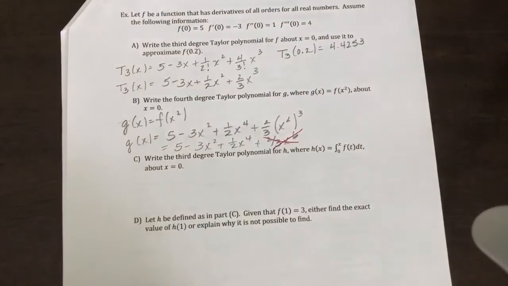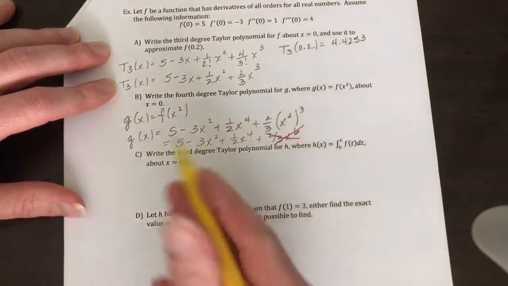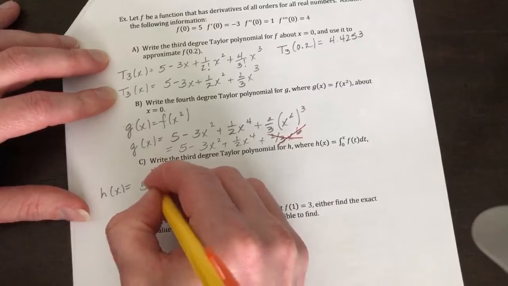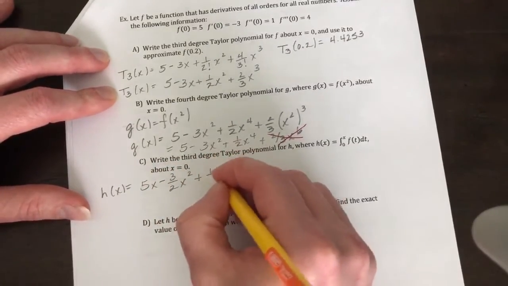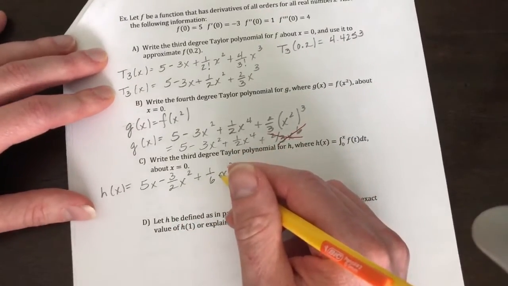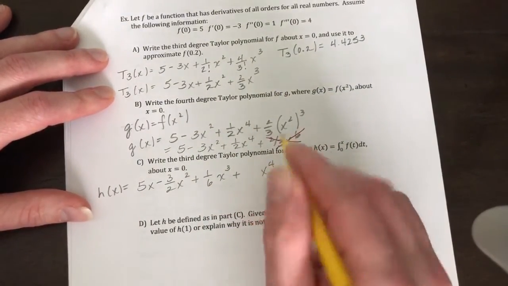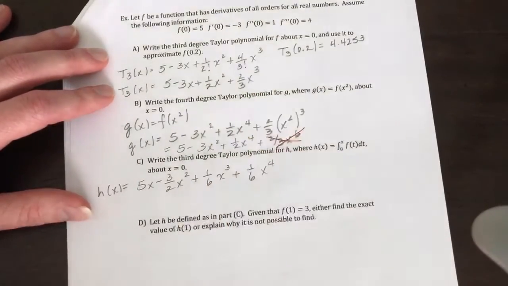Part C says write the third degree Taylor polynomial for h of x equals the integral of f of t. Your f is right here, and I'm going to integrate it. So h of x is equal to 5x minus 3/2 x squared plus 1/6 x to the third plus x to the fourth divided by 4, which is 1/6.